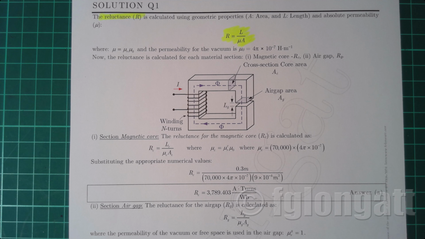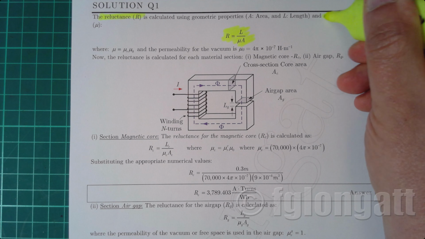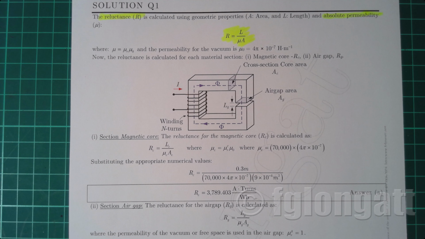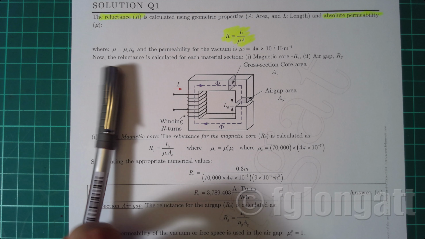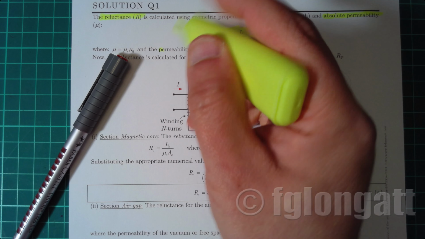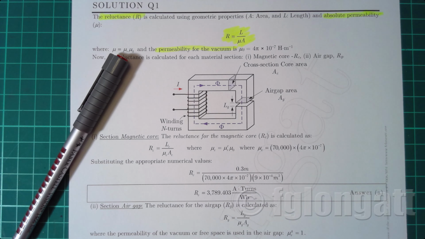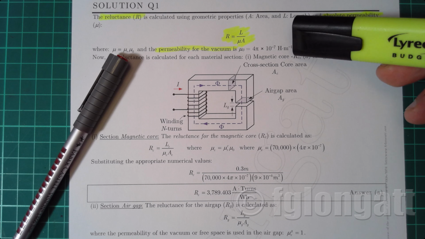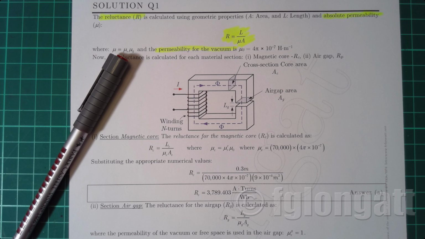The absolute permeability is quite interesting because it's the product between two very important elements. One of them is mu sub r, representing the relative permeability, and also mu sub 0, representing the permeability of the vacuum. All my students must remember that the permeability of the vacuum is a constant, numerically equal to 4 pi 10 exponent minus 7, and the unit is Henry over meter, okay?